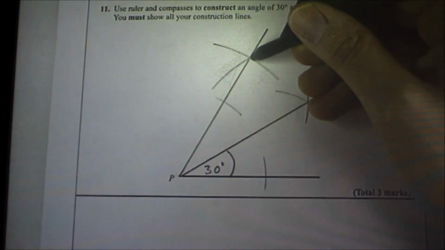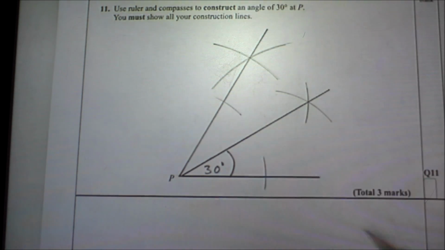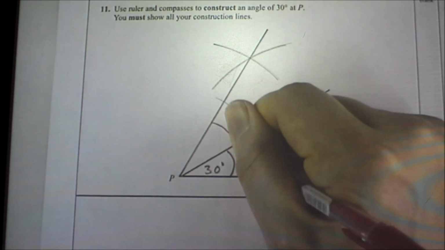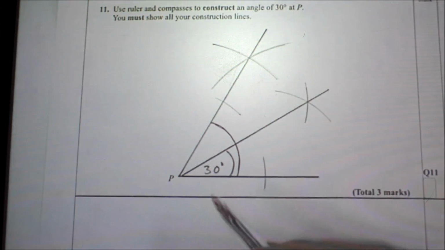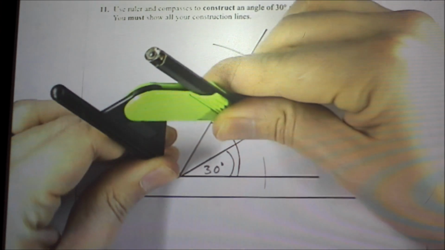So to finish off the triangle, I could have gone down there, and that would be equilateral. But what I know now is that this angle here is 60 degrees, because it's one angle of an equilateral triangle. Then all I've done is bisected that angle using this method we've done before.